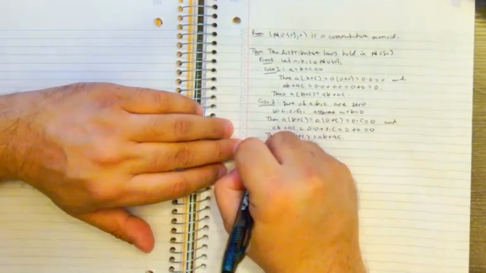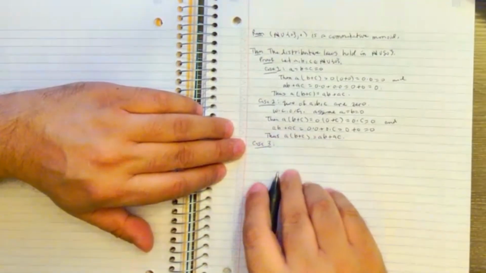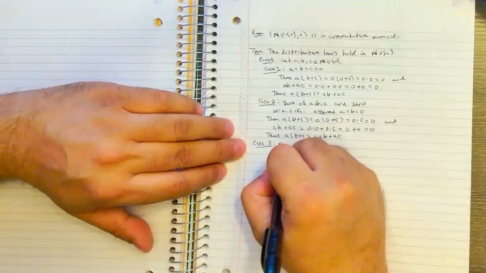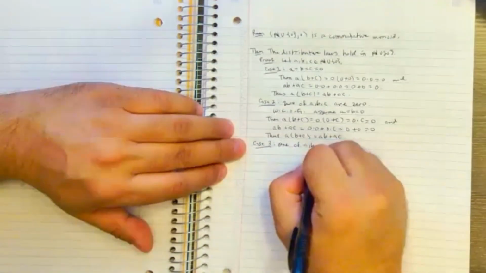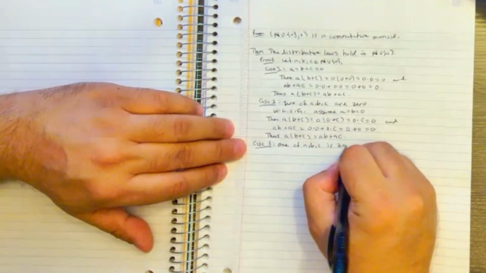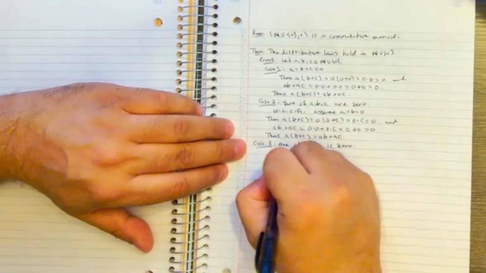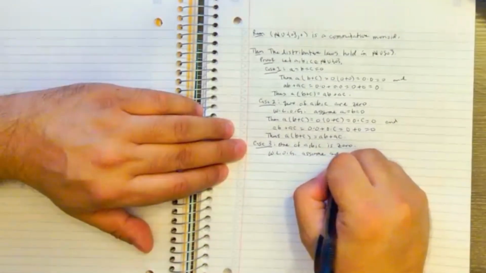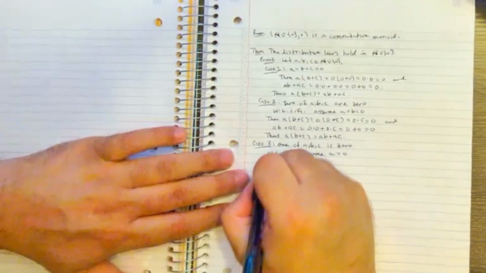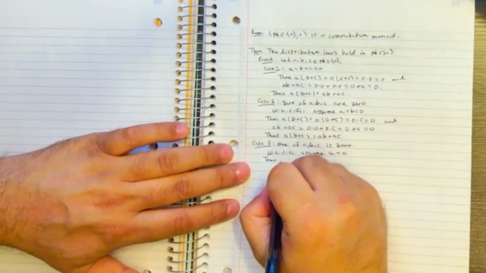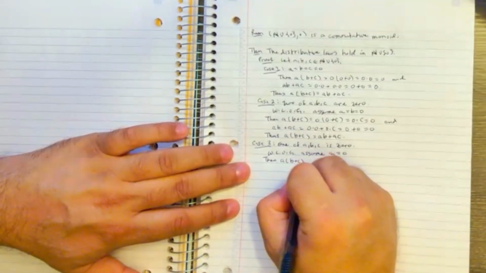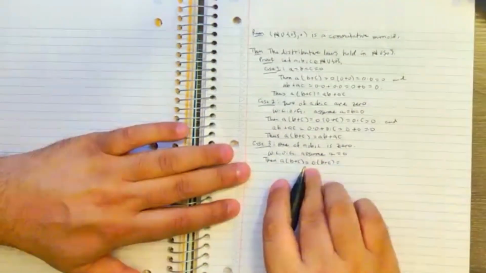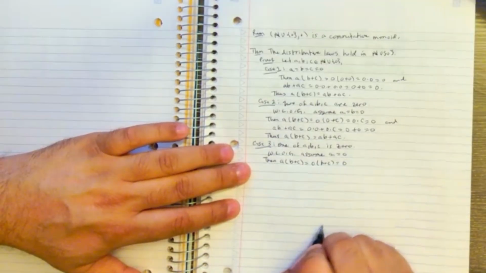So case 3, we will assume for case 3 that one of the elements A, B, and C is 0. And without loss of generality, we will assume that A is 0. Then A times the quantity B plus C is 0 times the quantity B plus C. 0 times the quantity B plus C is 0.